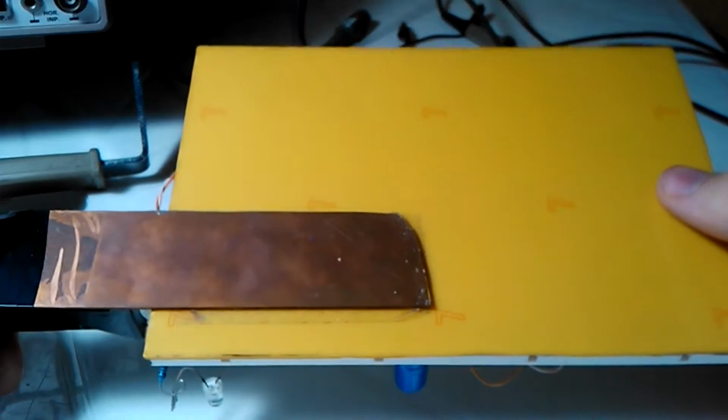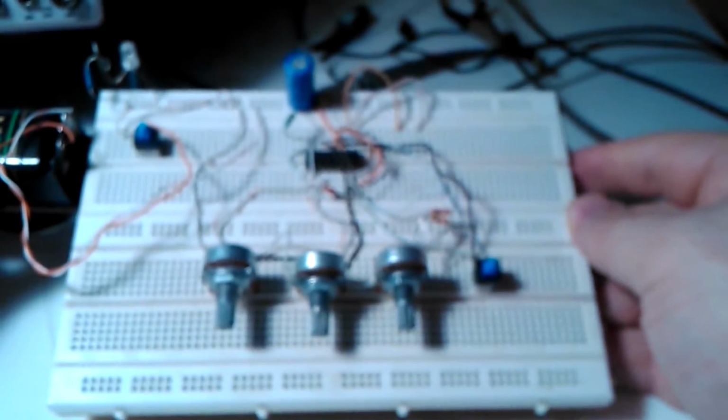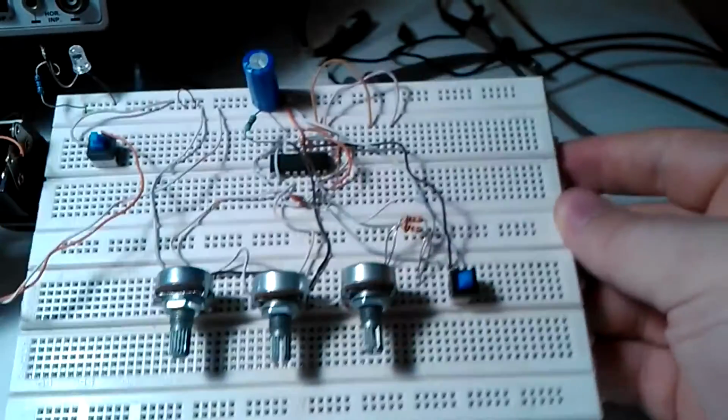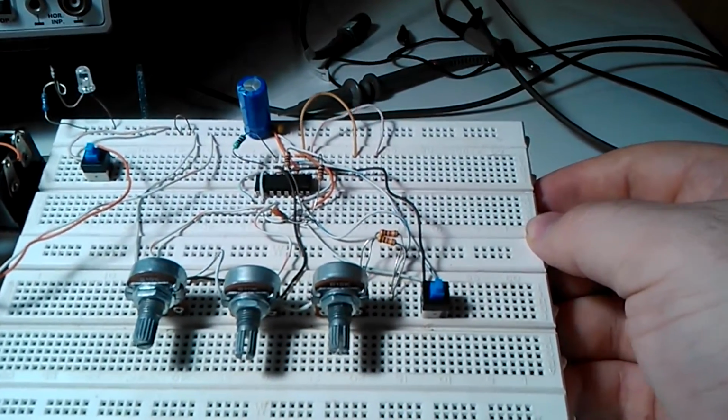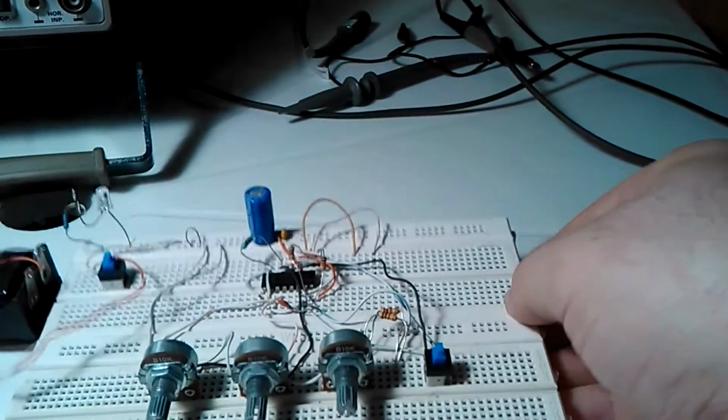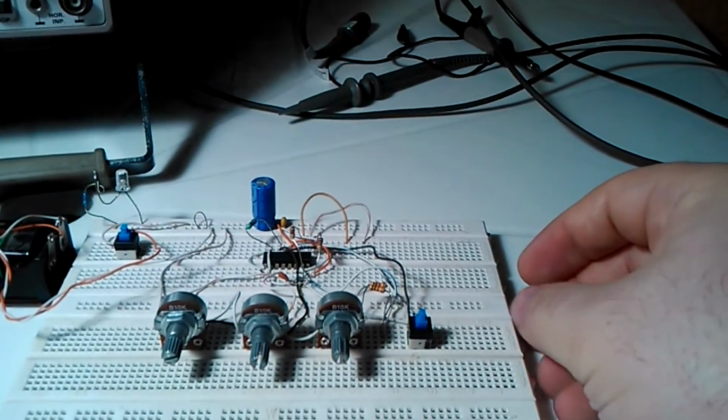As you can see, I've attached the battery with some double-sided tape and some copper clad. But like this, it's not very reliable and it's not suitable for further experimentation. So using this schematic, I've made the PCB.